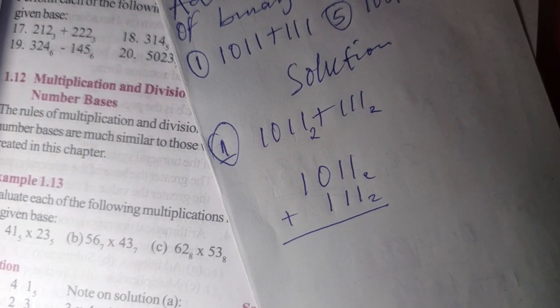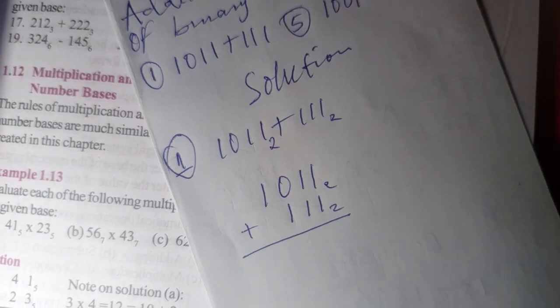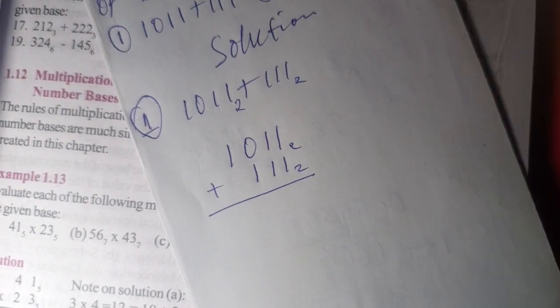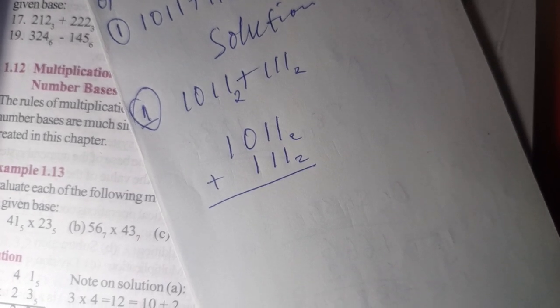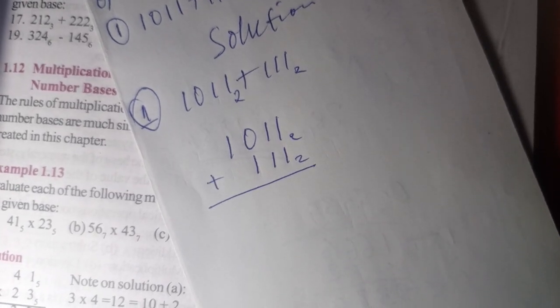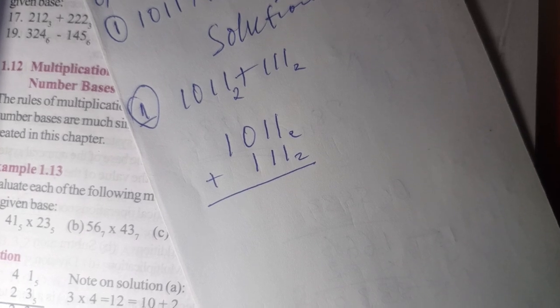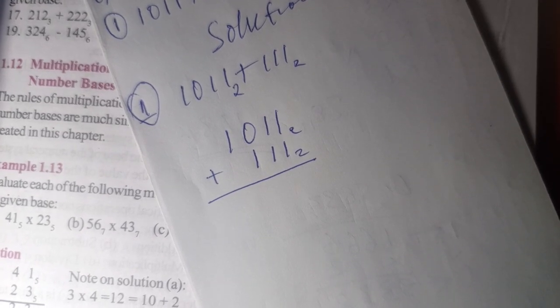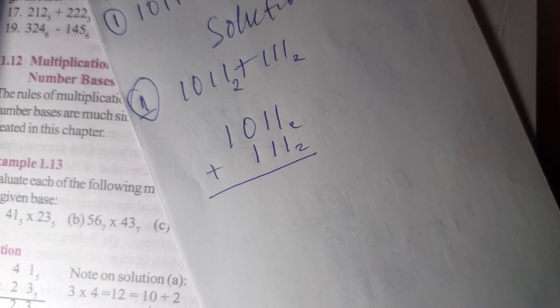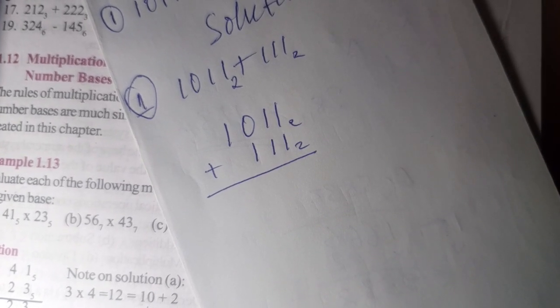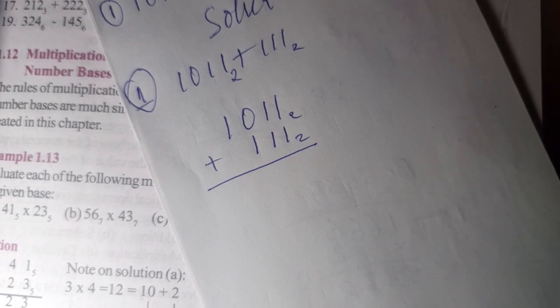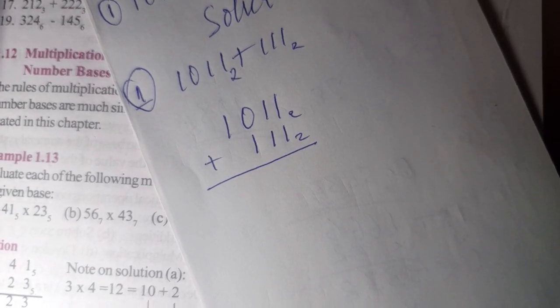This is how addition in base 2 works. It should be understood clearly that a number in base 2 should only have two digits, 0 and 1, because all the digits are supposed to be 1 less than the base. So 1 less than the base in base 2 is only 0 and 1 as digits.